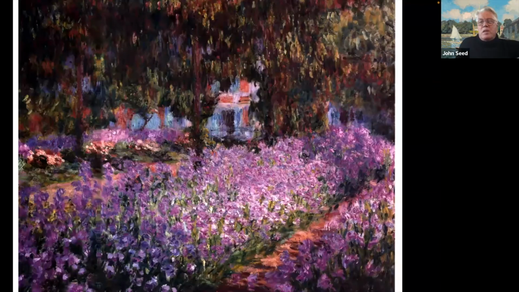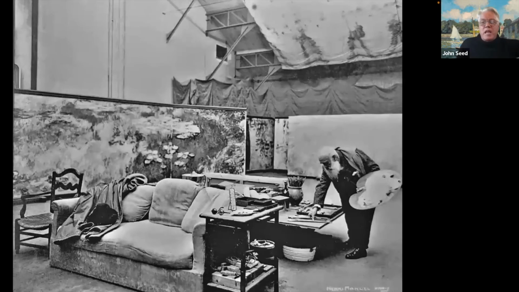And of course, the gardens, which were increasingly tended by large groups of gardeners, yielded all of the subject matter that he needed for his paintings. He didn't need to travel anymore. I think he called it his harem of nature, is what he was able to cultivate at Giverny.